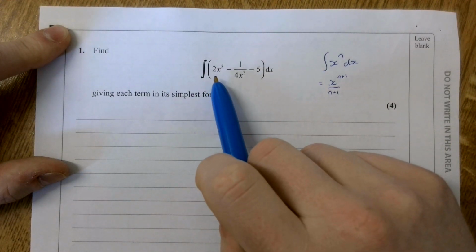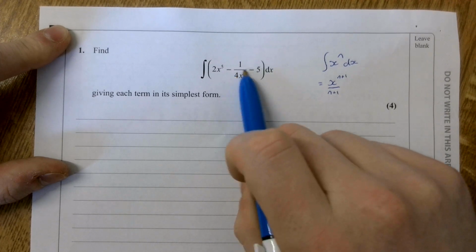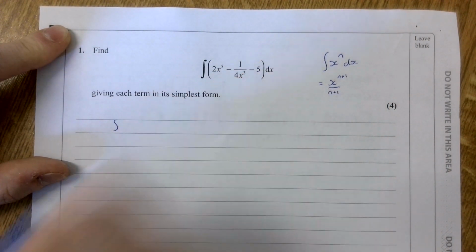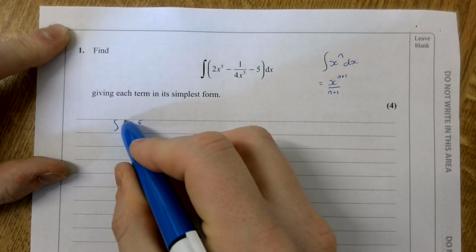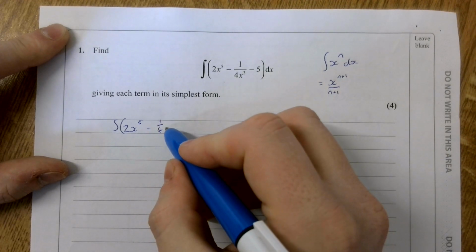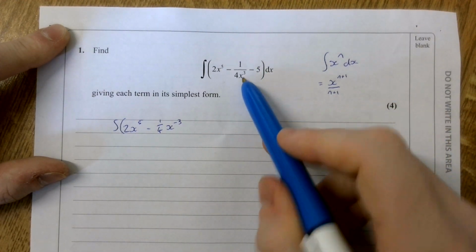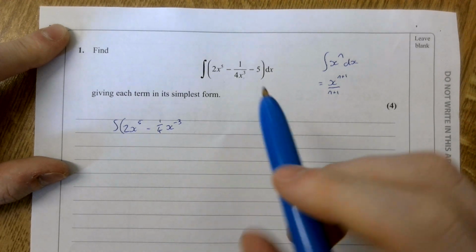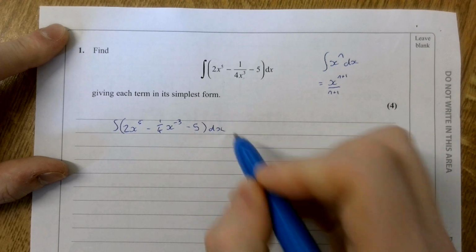But first I'm going to turn them all into just powers of x to the power of something, just because I don't like this 1 over here. So what I'm going to do is rewrite this. Over here I have the integral of 2x to the power of 5. That's not going to change. Minus 1 over 4 x to the power of negative 3. Remember, anything on the bottom is a negative power. It makes it a bit easier in the integration. So take away 5 there, dx.